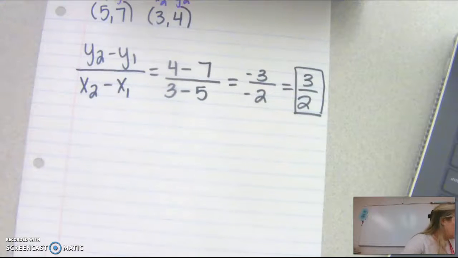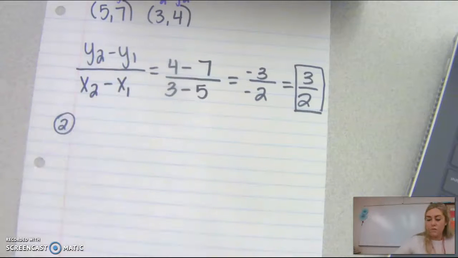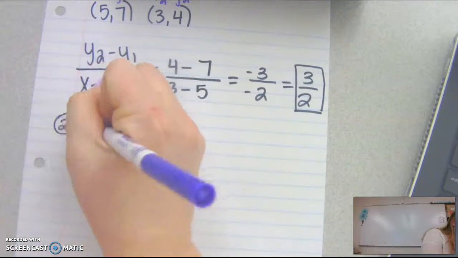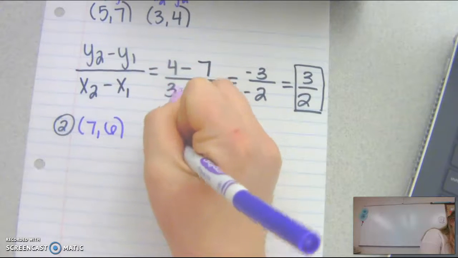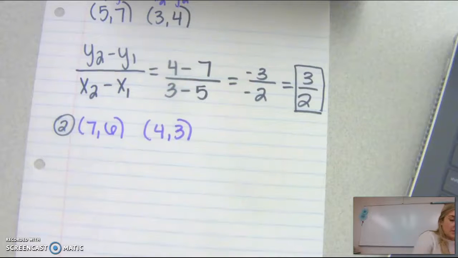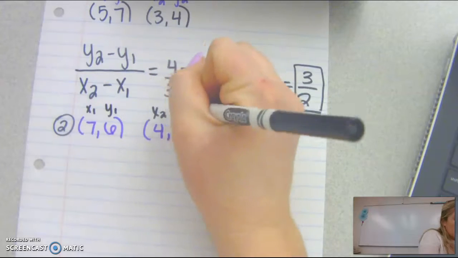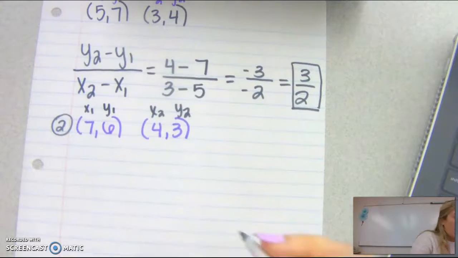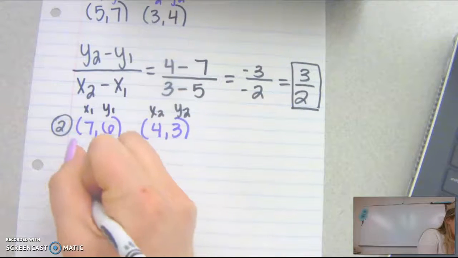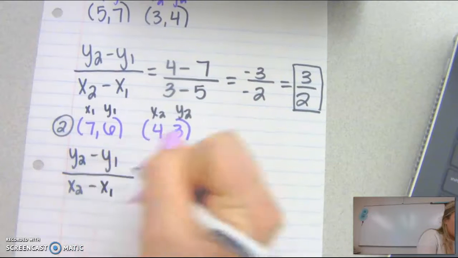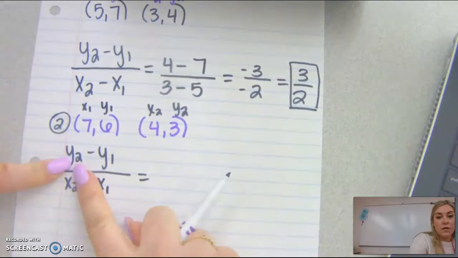Let's do one more. So I have (7, 6) and (4, 3). And remember, this is x1, y1, x2, y2. And my formula is y2 minus y1 over x2 minus x1. So now I'm just replacing the letters with the numbers.